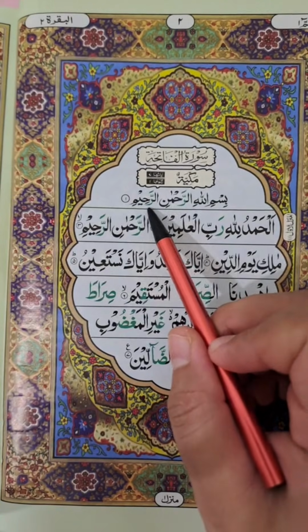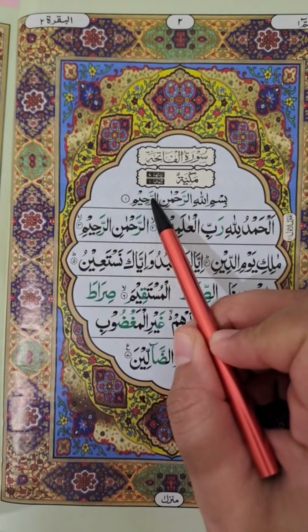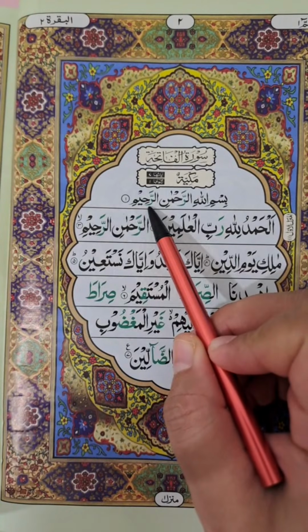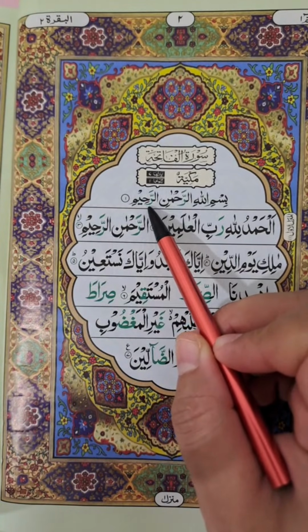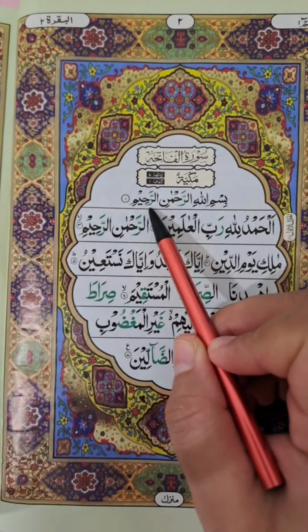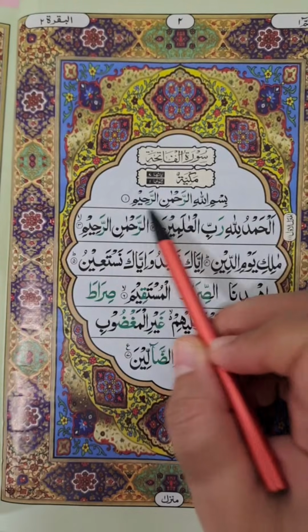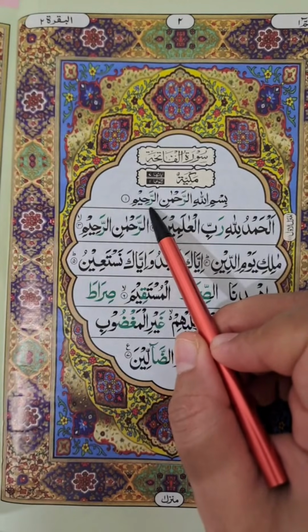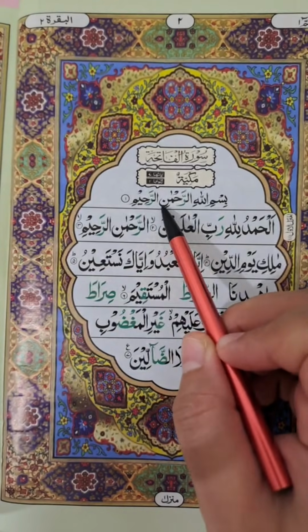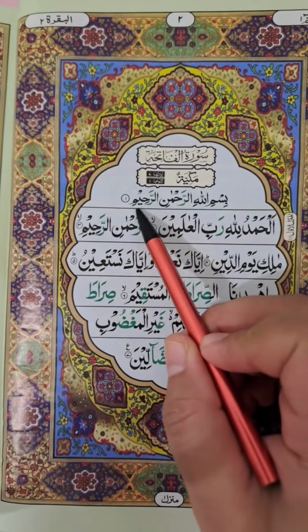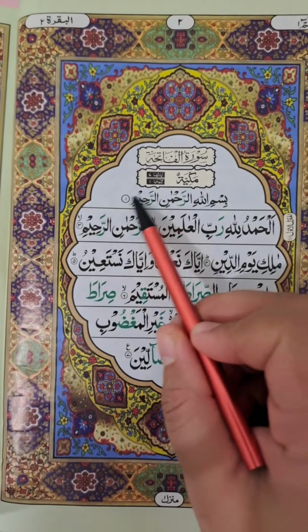Next rule is of the Shadda. Whenever you see this W-shaped sign on top of any letter, you have to read that letter twice. Okay? And in order to read such letters, you have to emphasize. You have to read by emphasizing on that. If you say "nira," it will be once. In order to pronounce it twice, you have to emphasize. Rahmanir Rahim. So why am I stretching that much here?